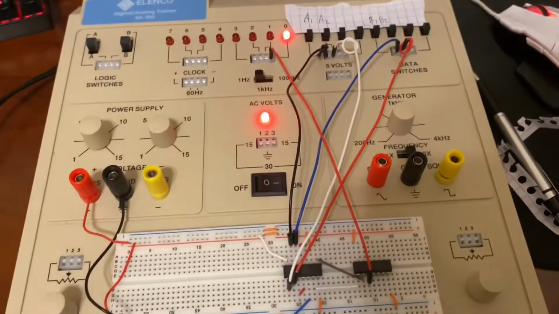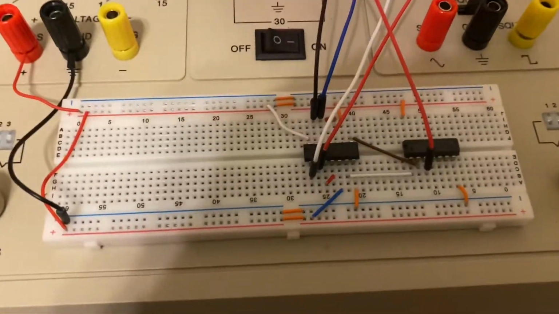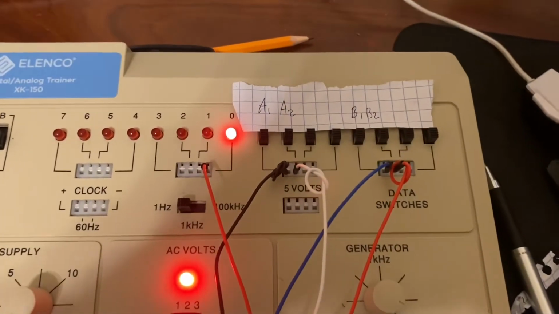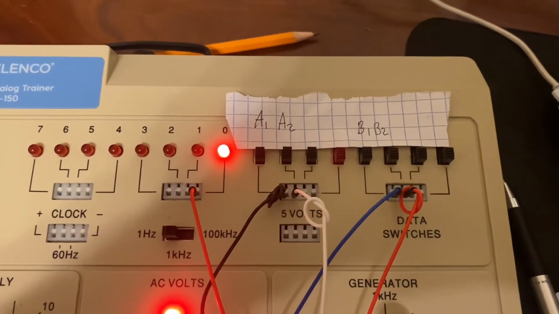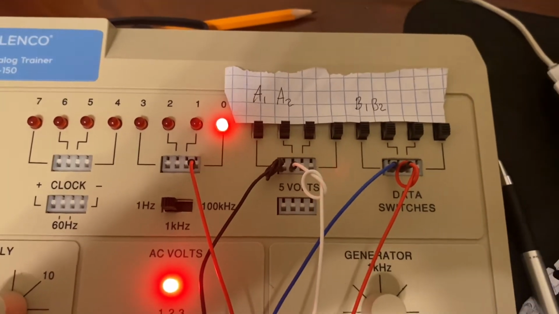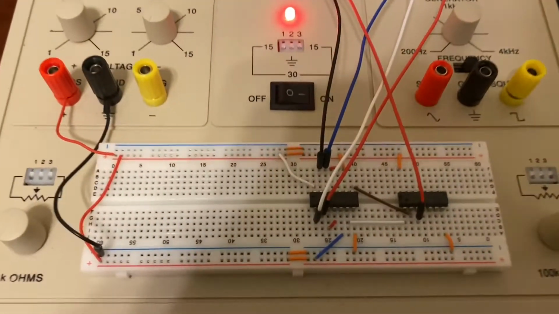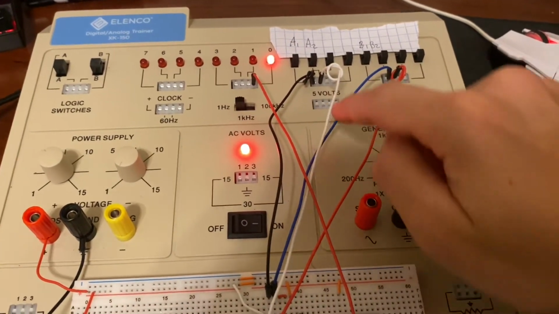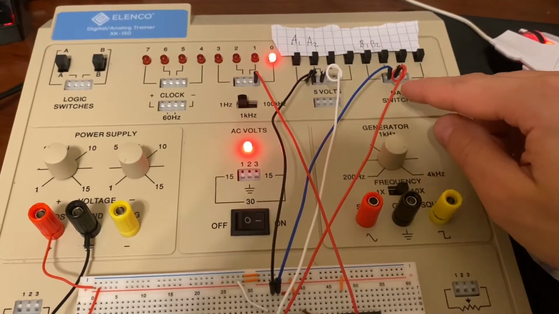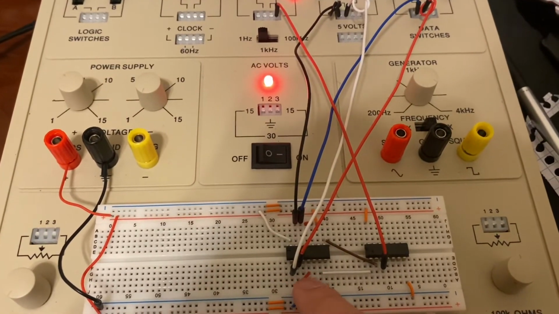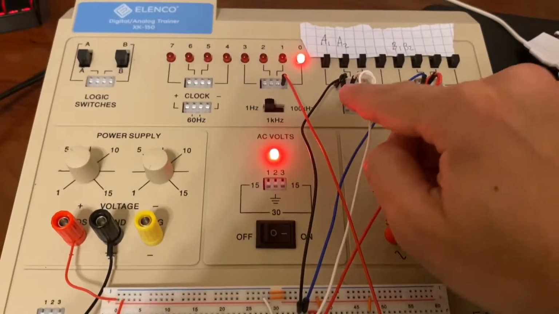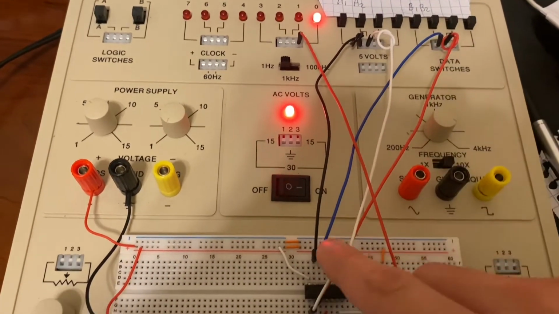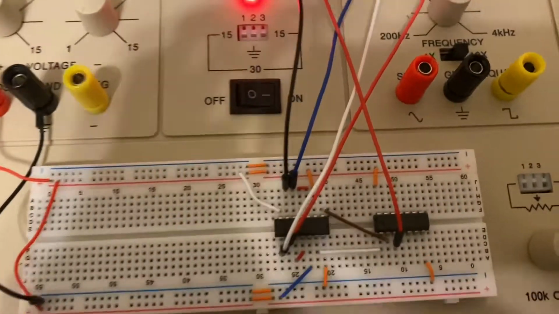Now we begin with the bit comparator. As we see over here, we have an XOR gate on the left and an AND gate on the right. We have 4 inputs, which are A1, A2, B1, and B2. As we see here, A2 and B2 are connected to the same gate, and then we have A1 and B1 connected to the same gate and being compared.